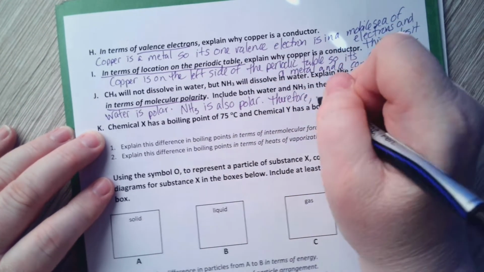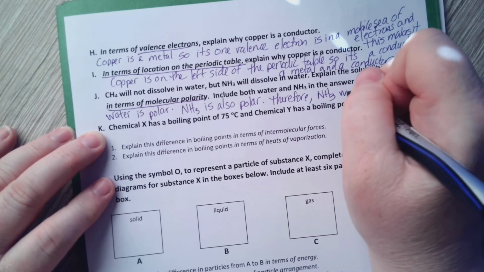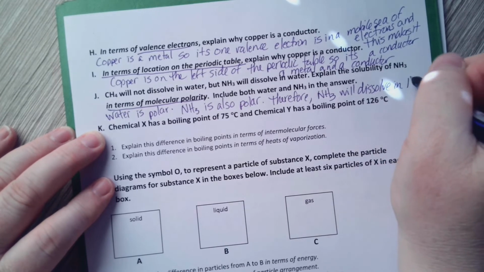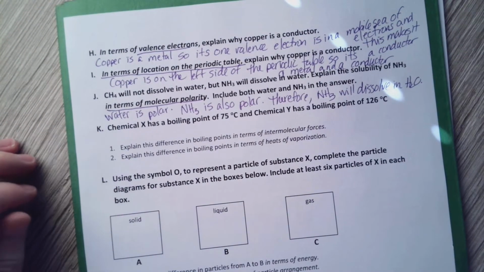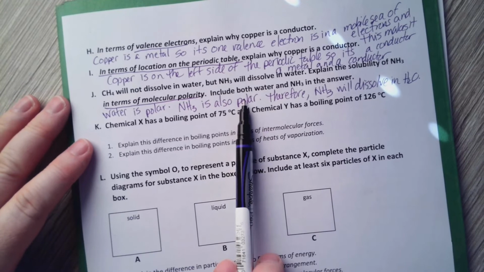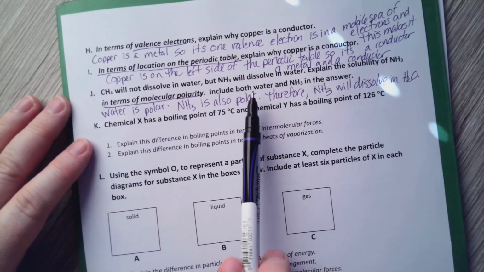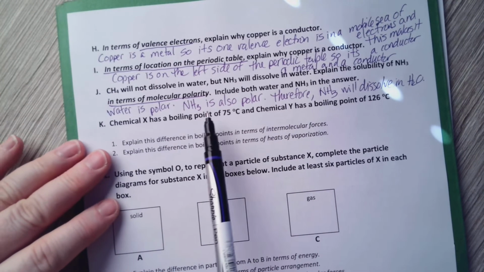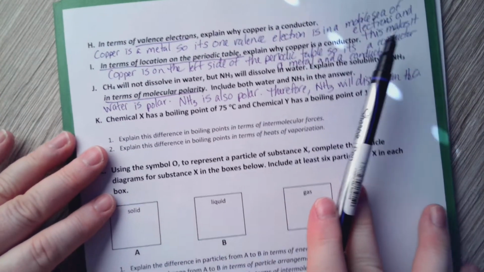Therefore, NH3 will dissolve in water. Remember, like dissolves like. Anything that is polar and also anything that is ionic will dissolve in water. If it's nonpolar, it won't dissolve in water.